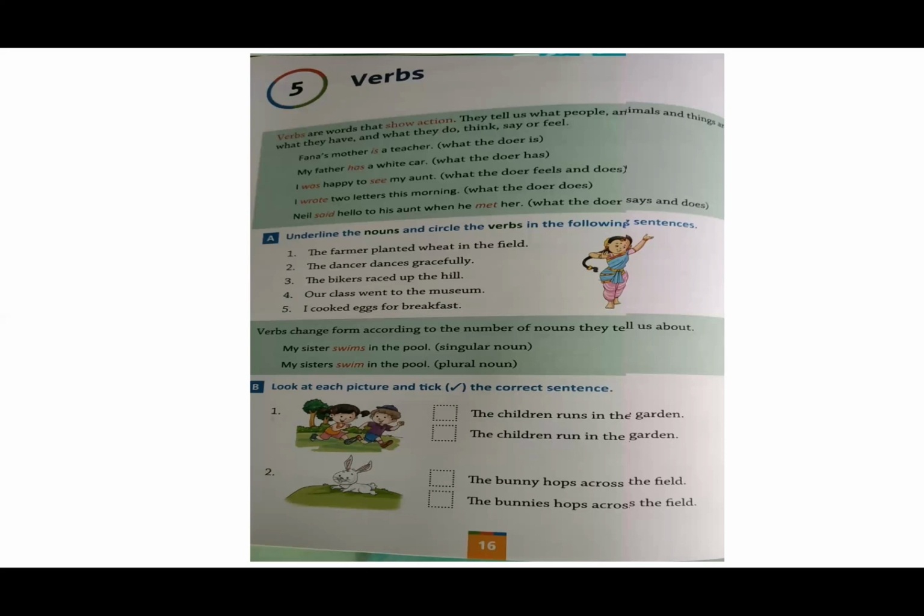Am is used with the pronoun I: I am. And when we talk about plural nouns, that is when the nouns are more than one, then we use are. Okay, this is in present tense. Am, is, are. The children are, the teachers are, birds are. Okay.